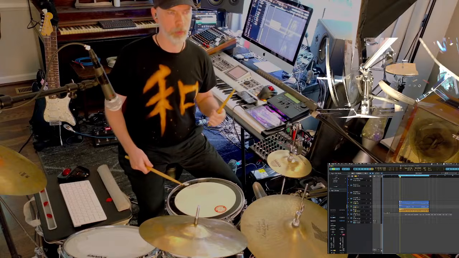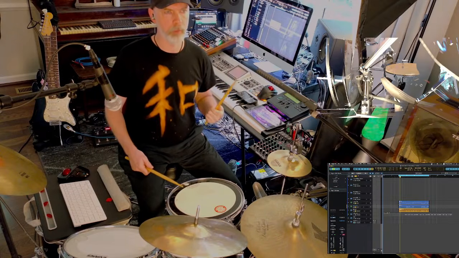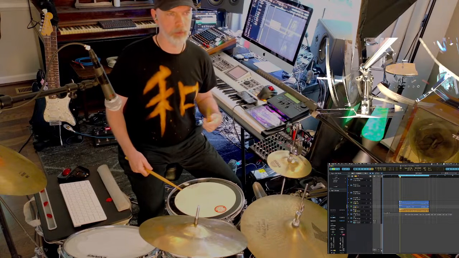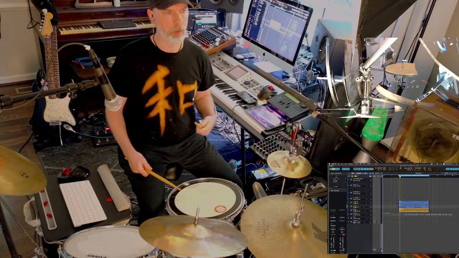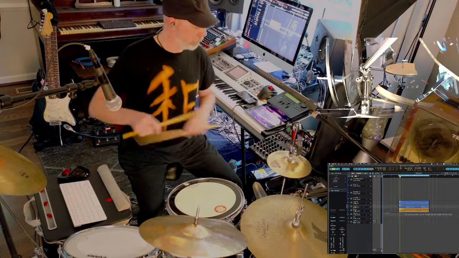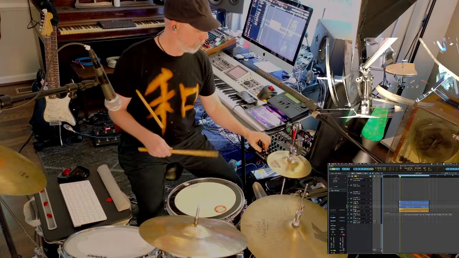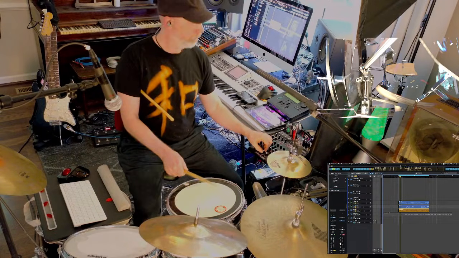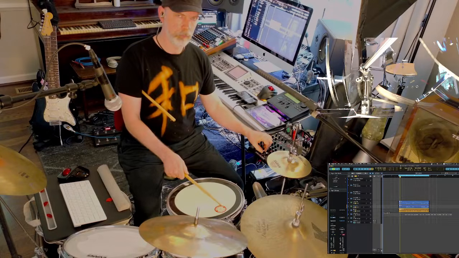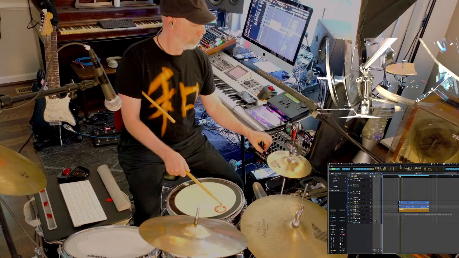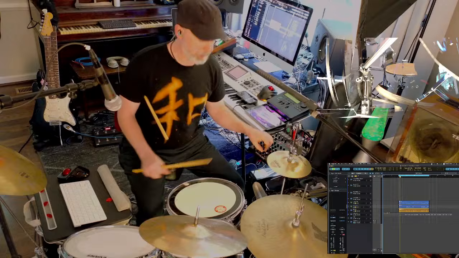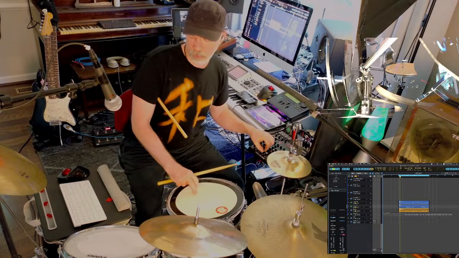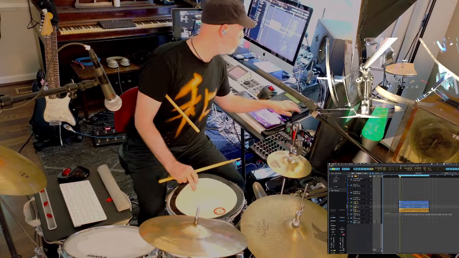A ghost note, or we might actually be playing something called a roll, or a buzz, or a multi-bounce. And what it amounts to is something like, hopefully, let's see, can you see my snare? Yes. Something like this. Let me play a little bit of this. I'm going to change my snare sound just for fun and see what happens.